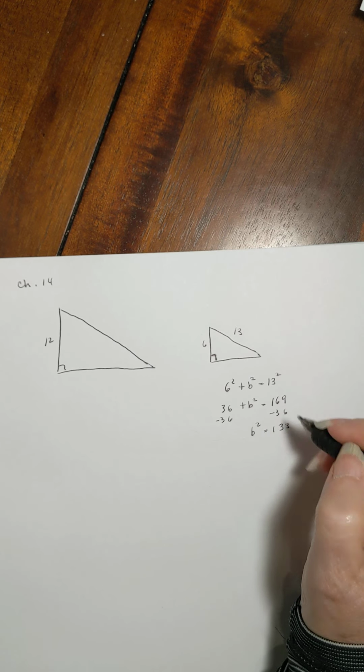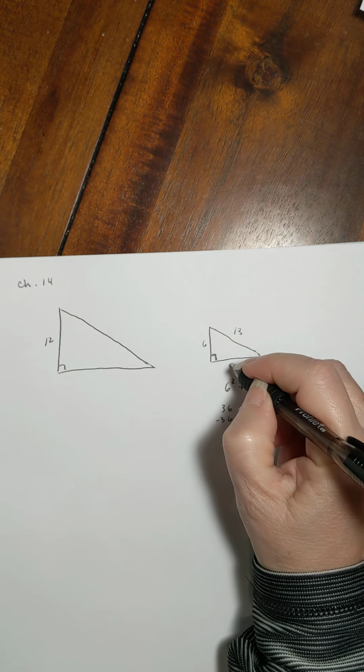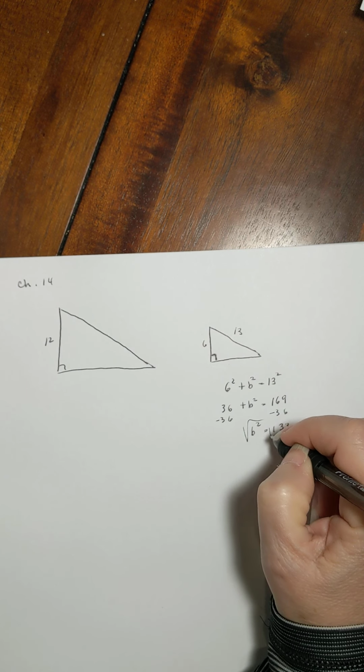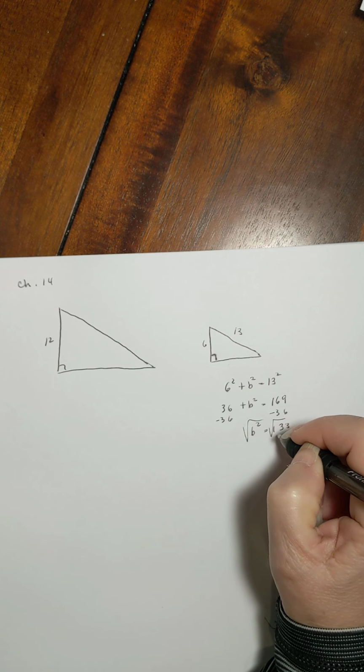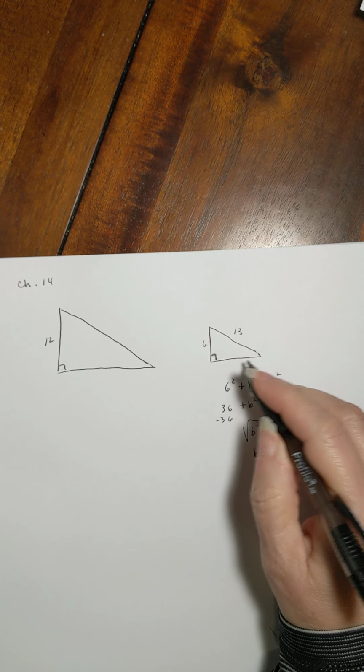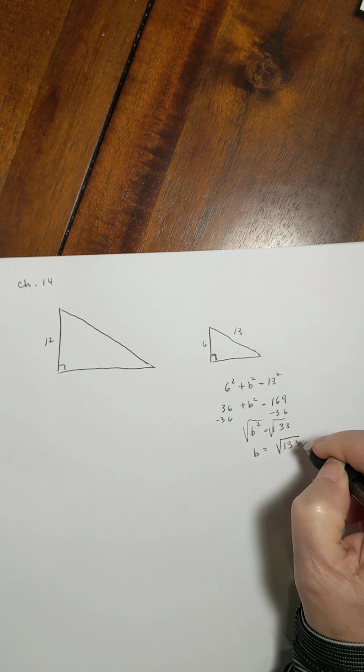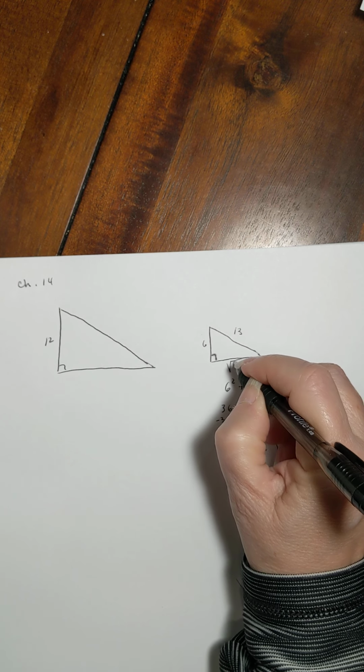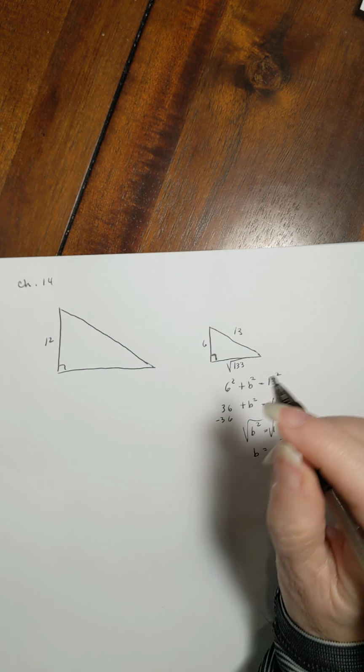133. And we can't take the square root of that, so we'll just take the square root of both sides, and no plus or minus here because it's the length of a side of the triangle, so it has to be positive. But we'll just leave it as the square root of 133.